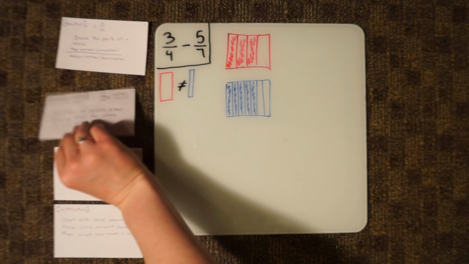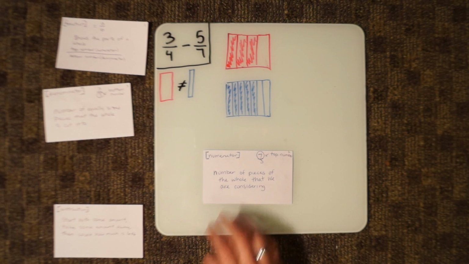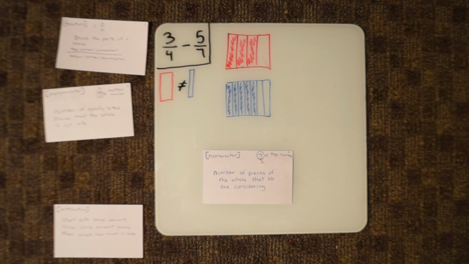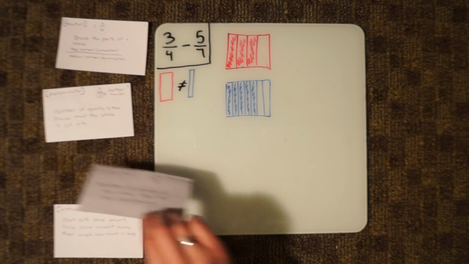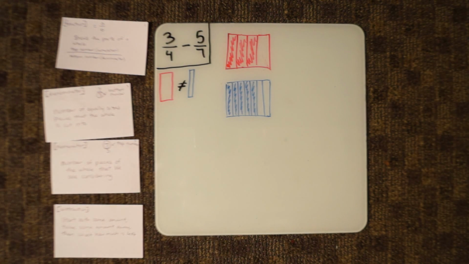The numerator is the top number. So that's the number of pieces of the whole that we are considering. In our pizza example, that would have been the 7 slices of pizza that we have left. Now both the numerator and denominator are part of the whole.